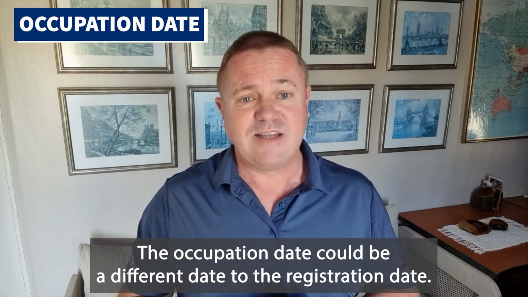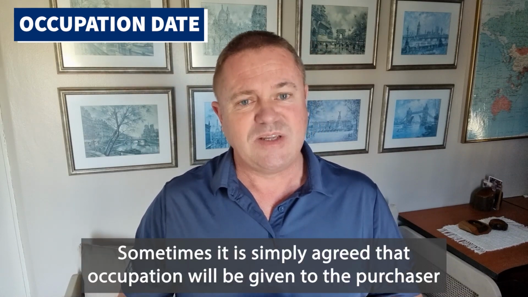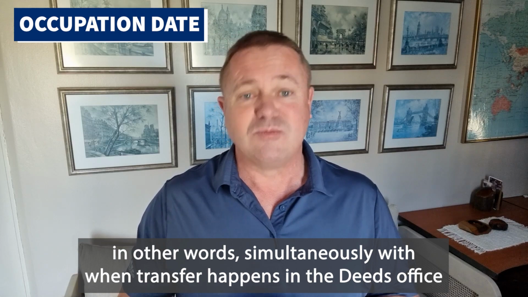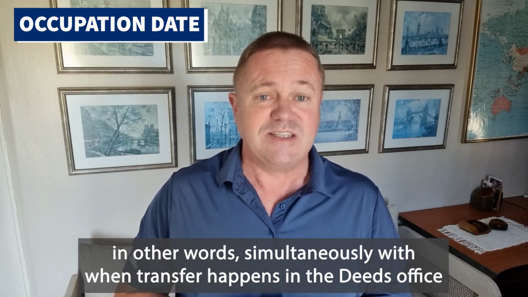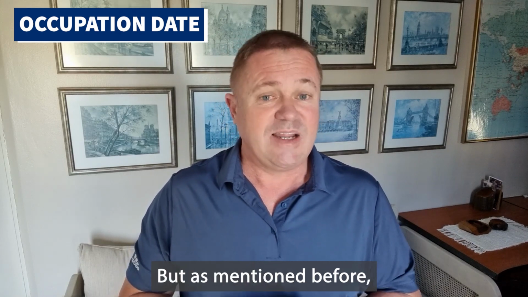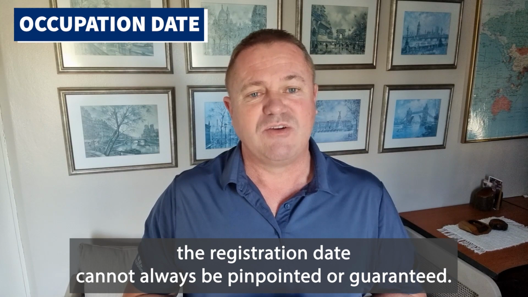The occupation date could be a different date to the registration date. Sometimes it is simply agreed that occupation will be given to the purchaser on the date of registration of transfer. In other words, simultaneously with when transfer happens in the deeds office. That simplifies matters and that is easy. But as mentioned before, the registration date cannot always be pinpointed or guaranteed.